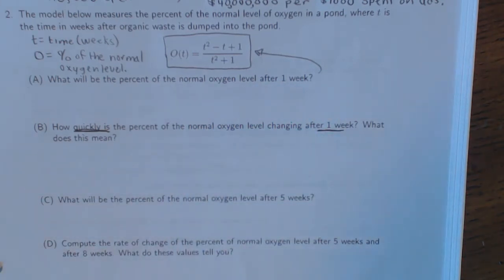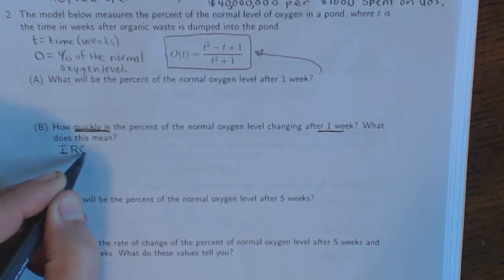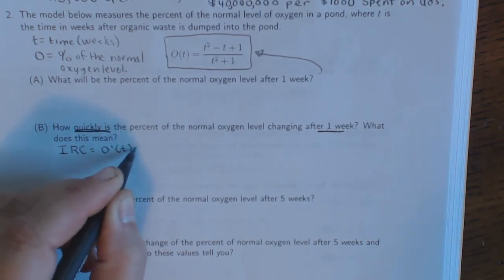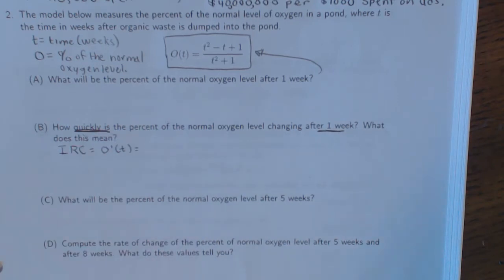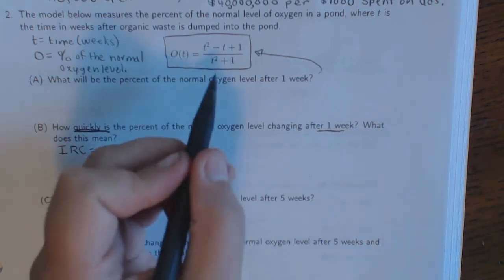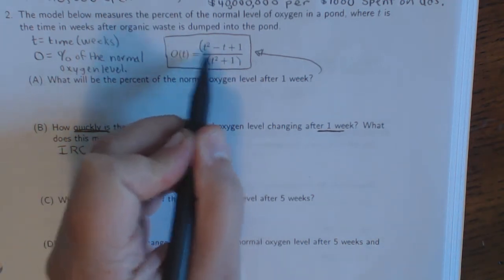So we are wanting to know an IRC, an instantaneous rate of change, and so that means we're going to need to take the derivative of this function. So we'll do that, and then we'll go to Excel and talk about which one of these we should use. So the derivative of this function, this is a quotient, and you can't divide out this binomial. You're stuck with it.